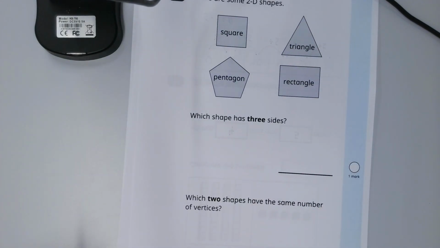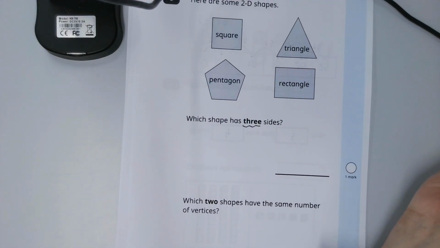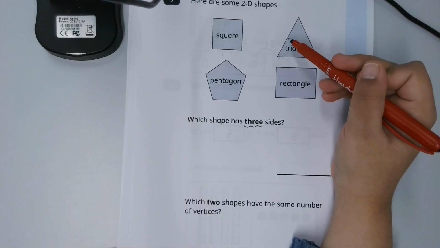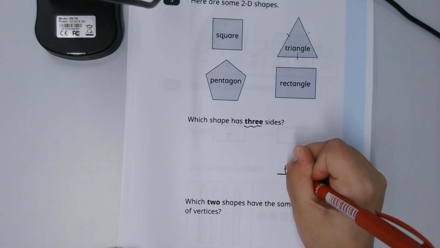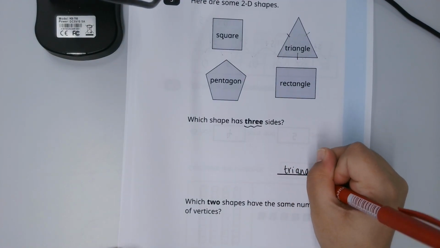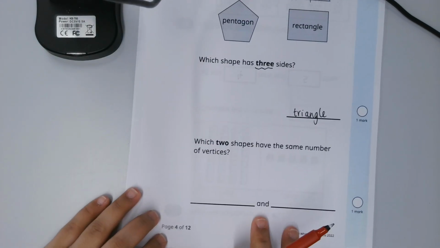Okay, question 5. Here are some 2D shapes. Which shape has 3 sides? I'm looking for the shape that's got 3 sides. I know my shapes really well, and I know a triangle has 3 sides. 1, 2, 3. I'm going to write triangle. Let me make sure I remember to spell it correctly, and it's right there to help me.